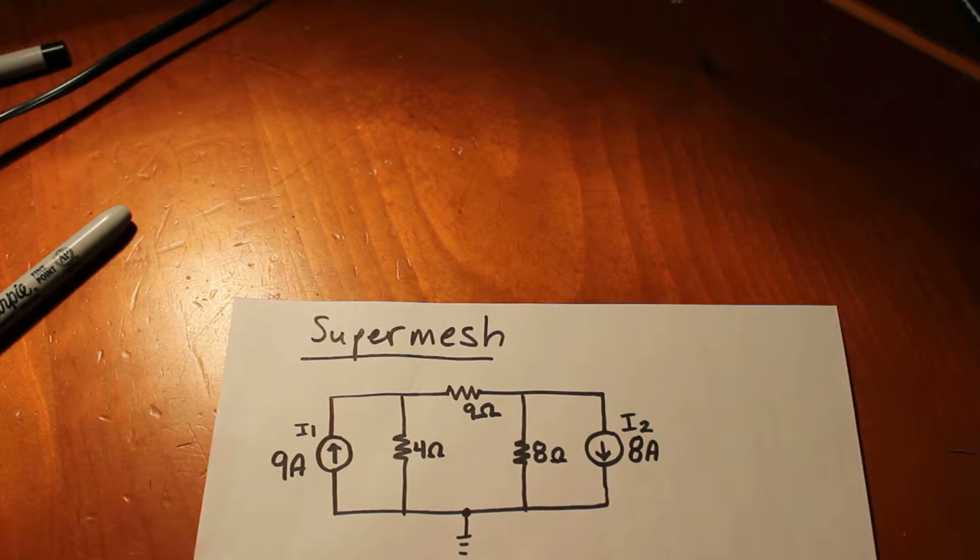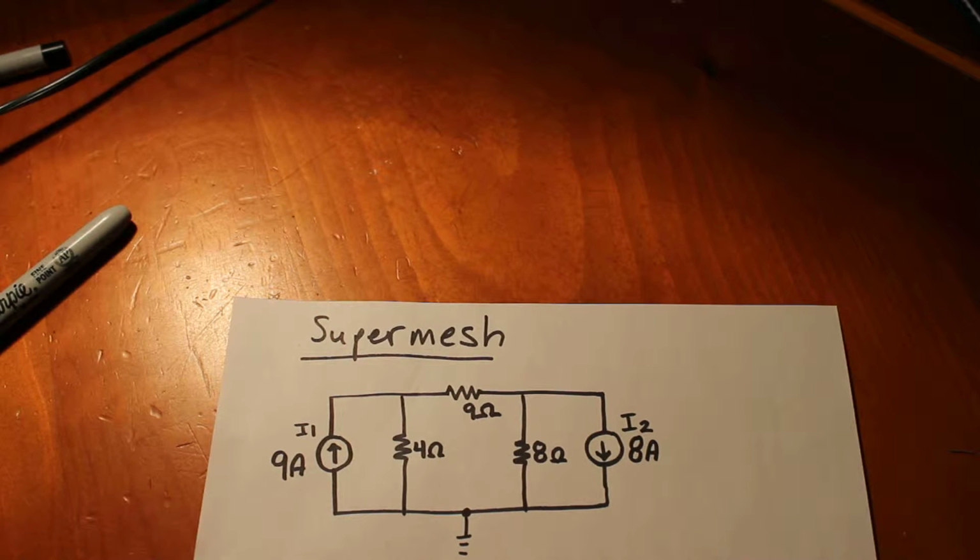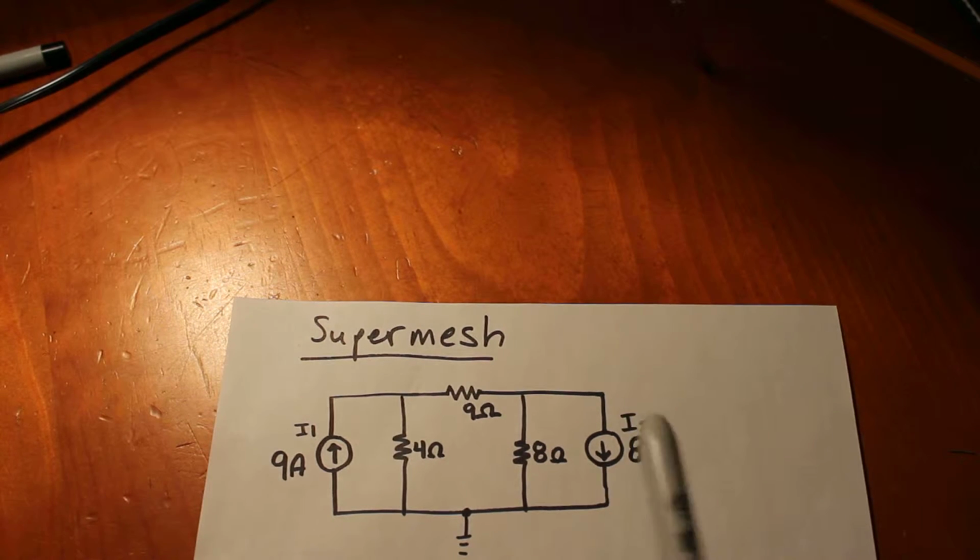Welcome back, everyone. The final mesh question that we'll be going over, or the final one in this series, is going to be a super mesh question. Super mesh is a little bit different than the regular mesh stuff. For starters, it's super mesh when there are current sources. That's the easiest way to identify a super mesh.